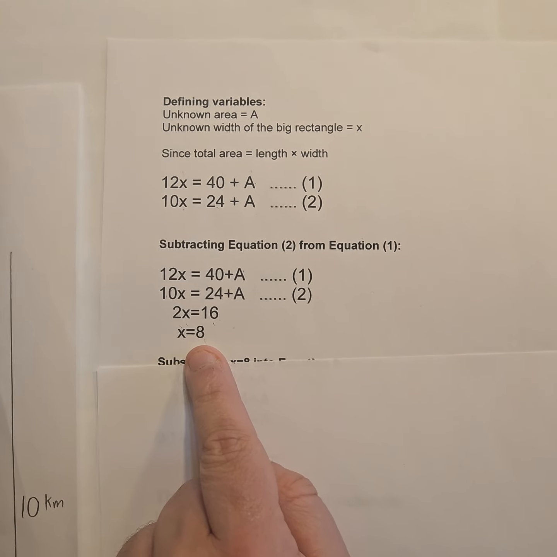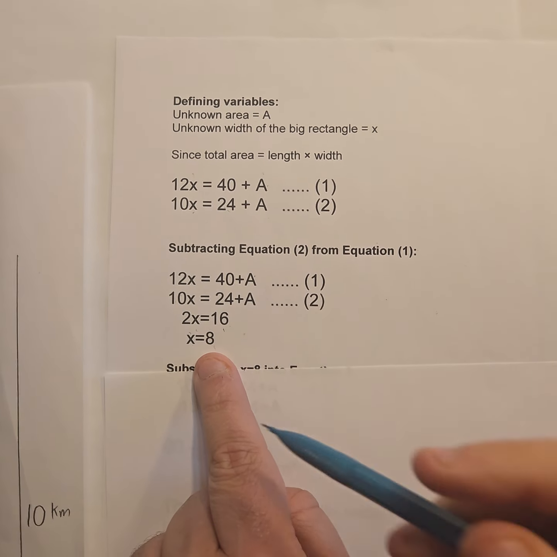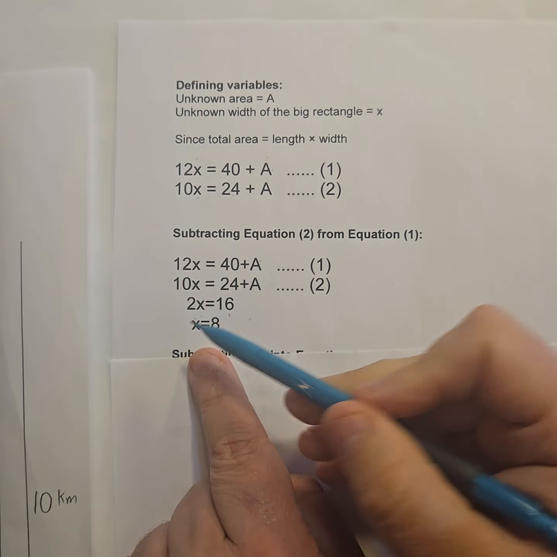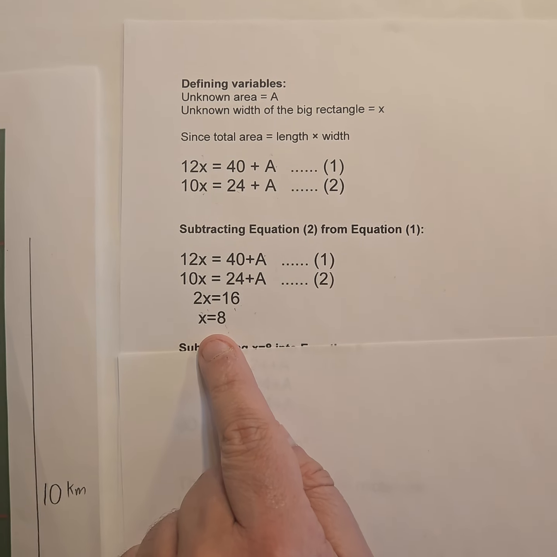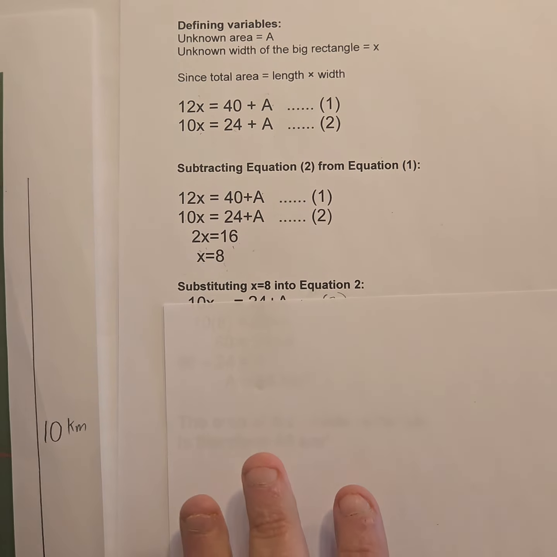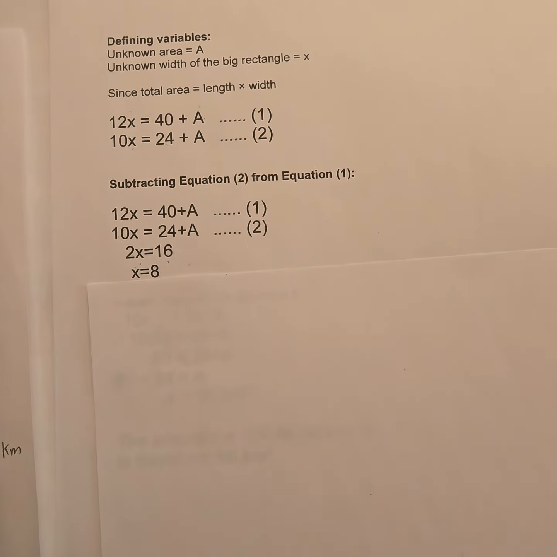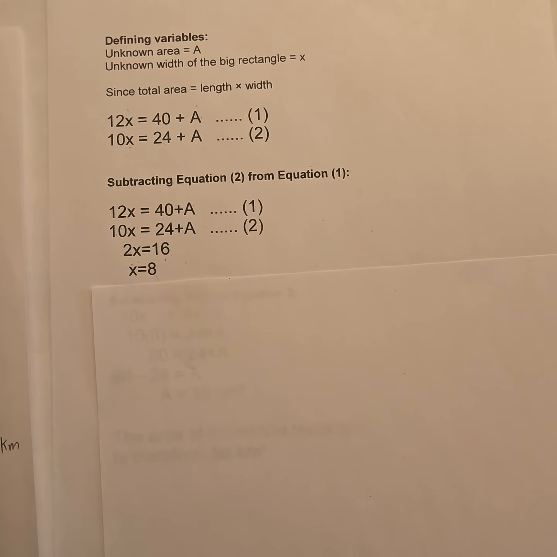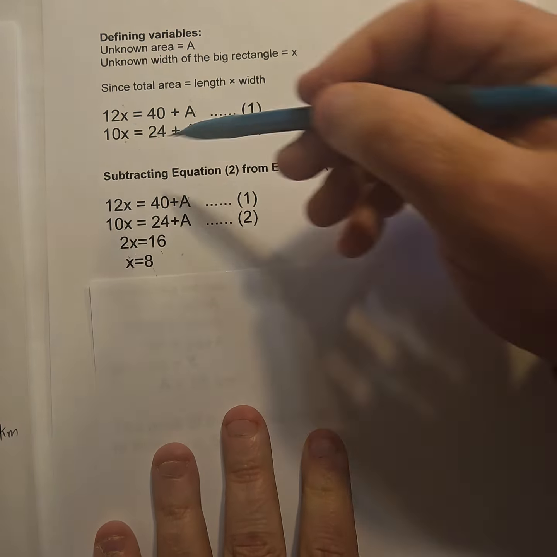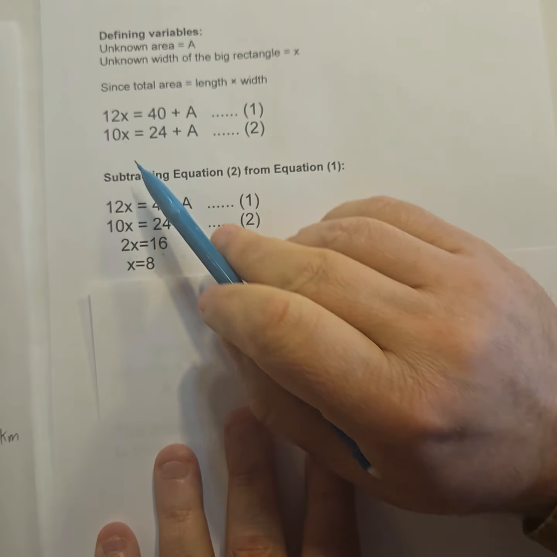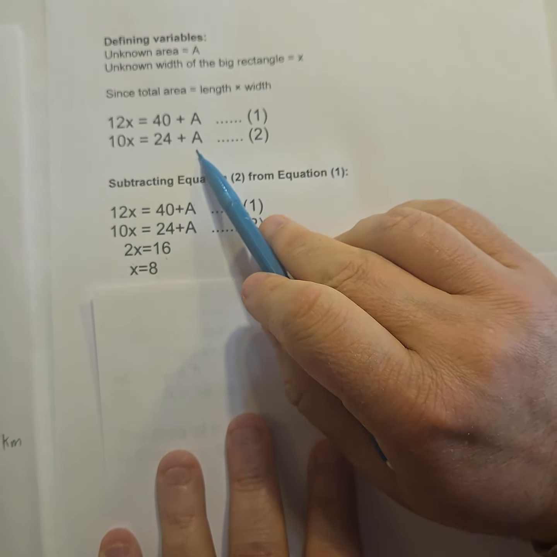It's true because, as I said, I'm dividing by the same amount, and it's helpful because x is much simpler than 2x. We've solved that x is equal to 8. So that's a fact. That's true, but the question was solve for a. I can take either of these two equations, put that 8 in to solve for a.